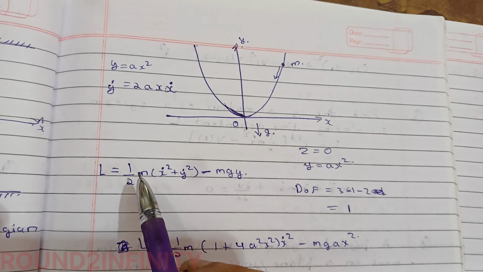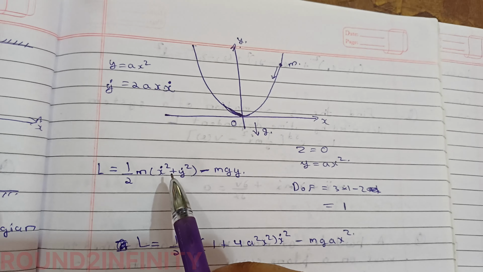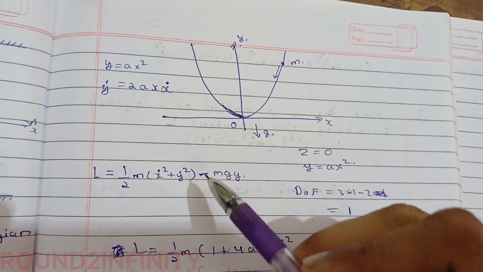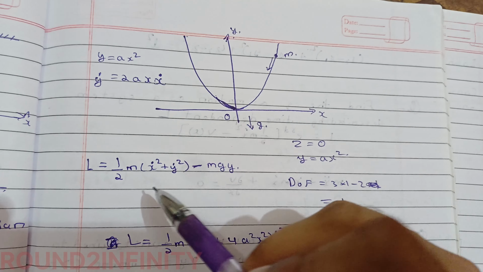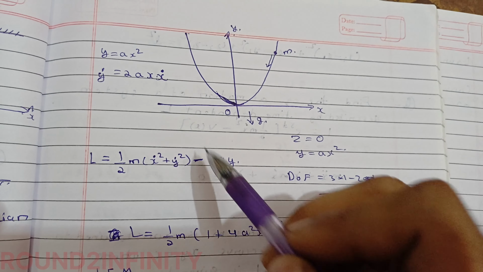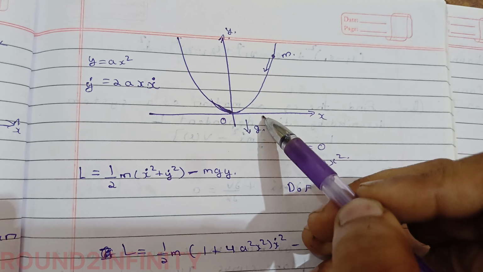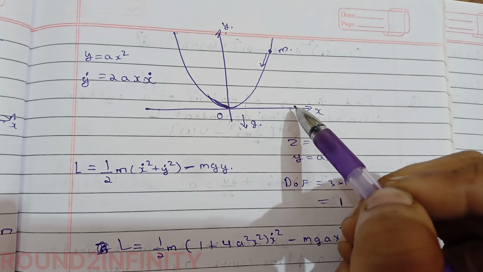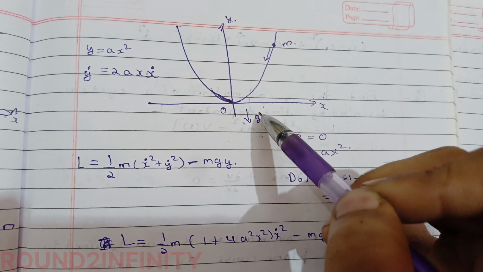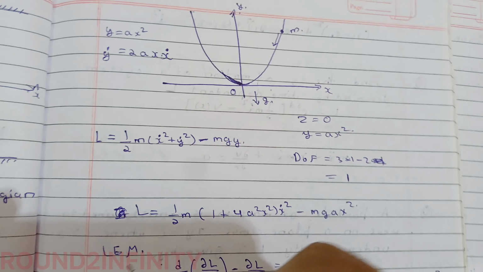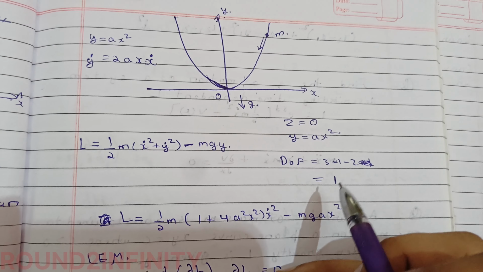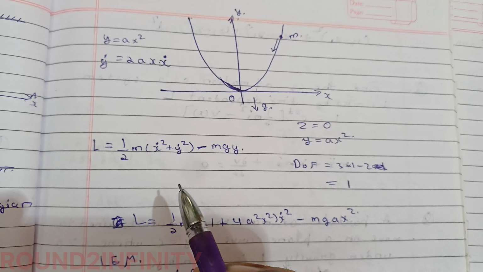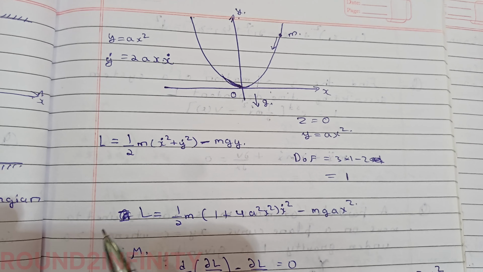So the Lagrangian is nothing but half m v square, the kinetic energy. The velocity at any point will be given by vx square plus vy square. So it will be x dot square plus y dot square, and the potential energy will be due to gravity. So this is with this reference axis, so it will be mgh. So h is y here, so minus mgy. Now you need only one degree of freedom, so you can write y in terms of x and can solve the Lagrangian.